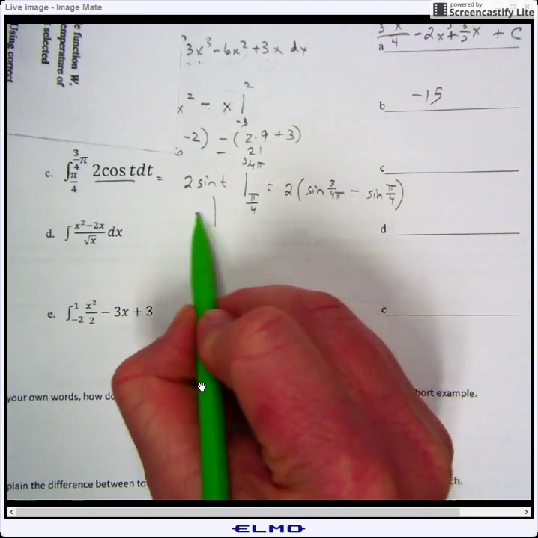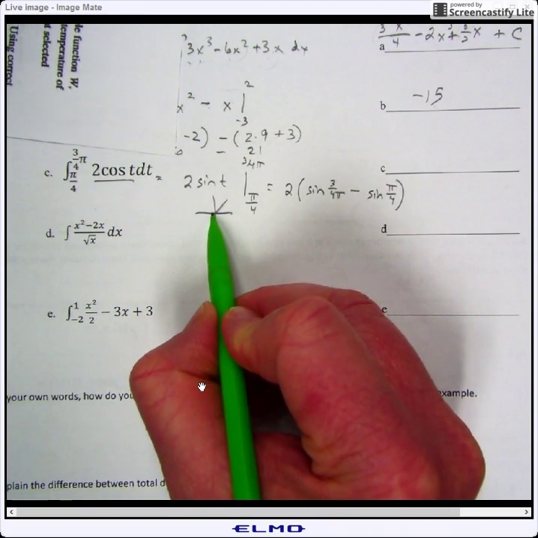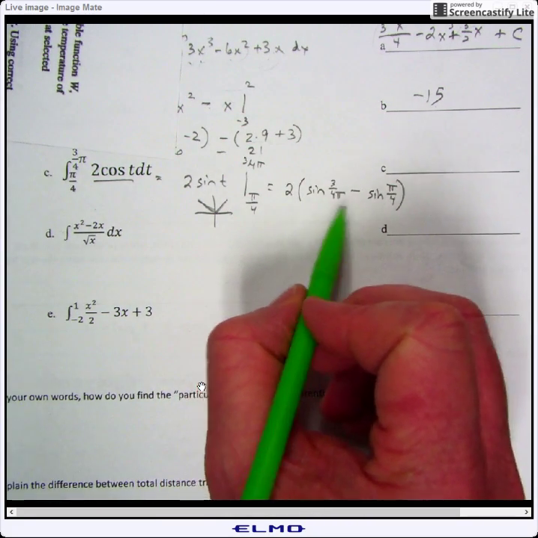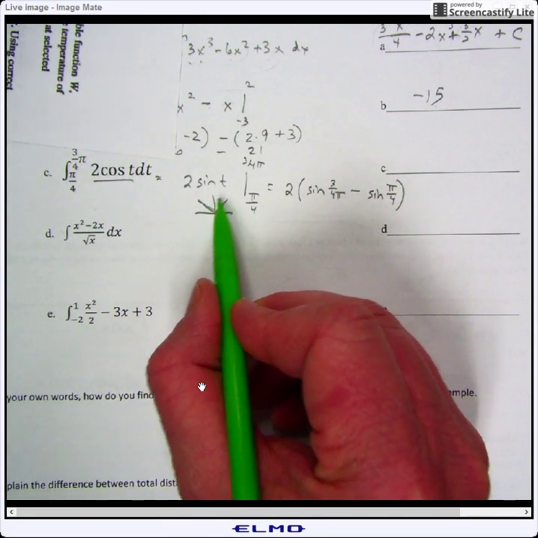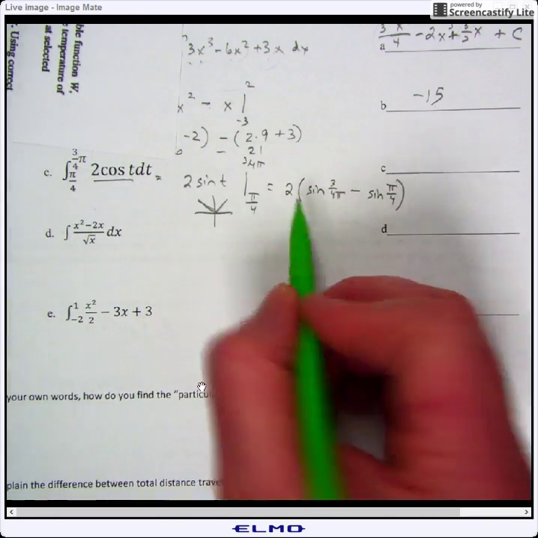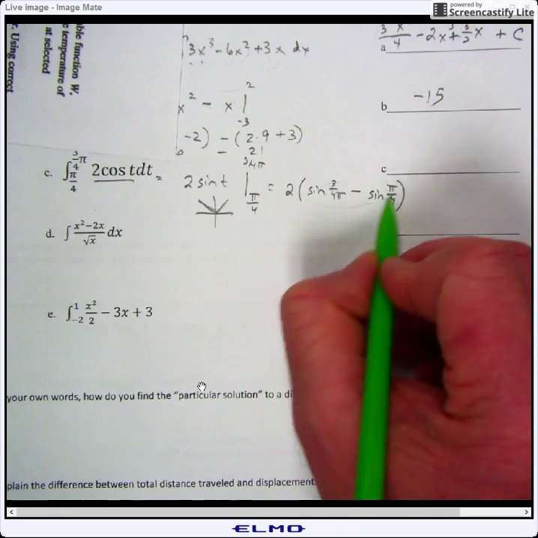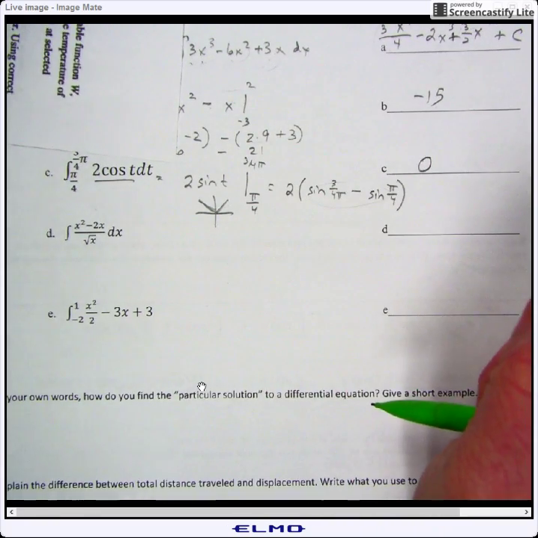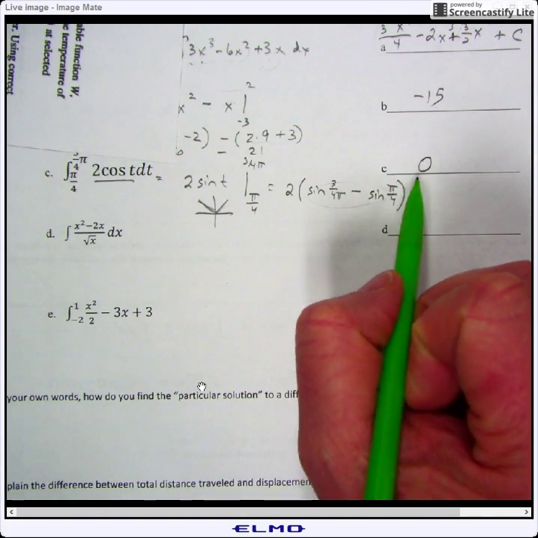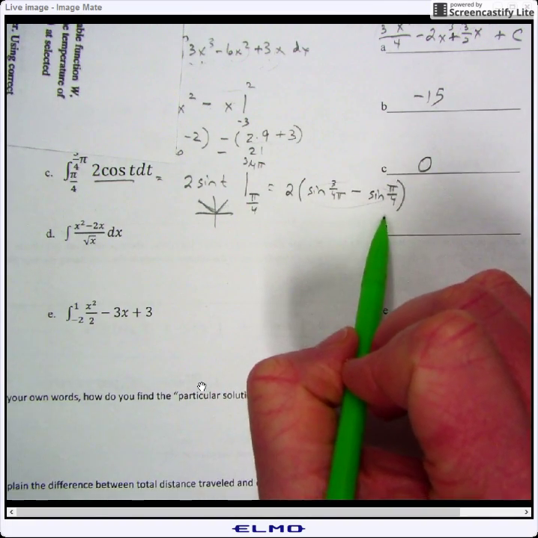Okay, so pi over 4 values are here. 3/4 pi values are here. The sines are equal to each other at those spots because the y coordinate is positive at both those spots. So radical 2 over 2, radical 2, it doesn't really matter. This is equal to 0. So when you have this value of sine 3/4 pi minus pi over 4, you get 0.